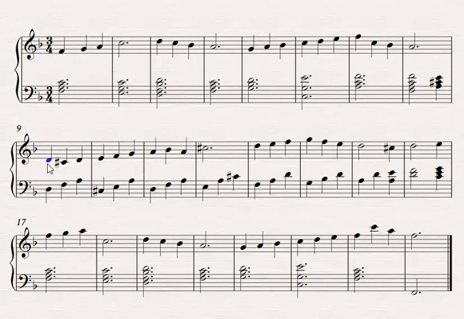But also the move to minor clearly sets this apart from the A section. So while there are gray areas between what rounded binary is and what ternary form is, in this case I'd say this was a fairly clear ternary form. There's enough that's different to make this feel like its own musical section rather than just part of the second big section.